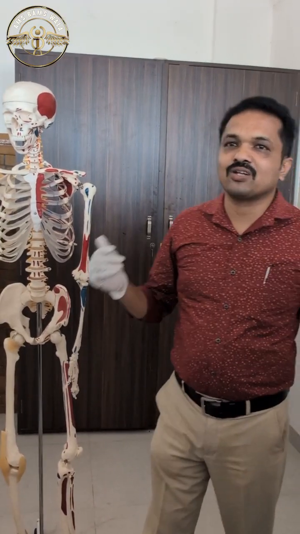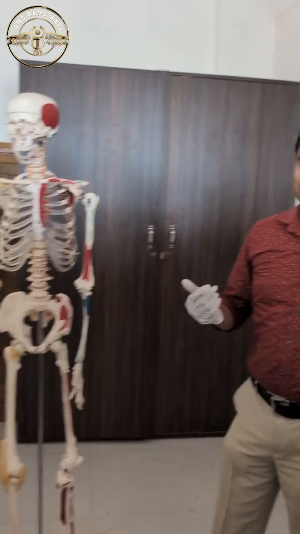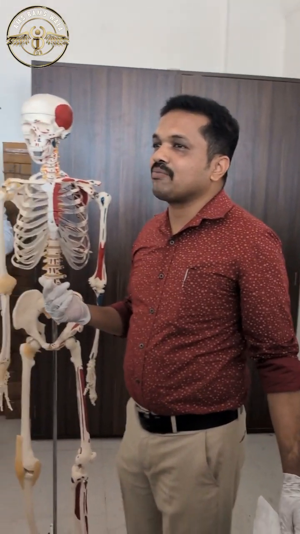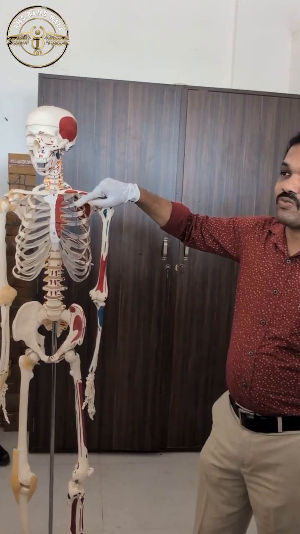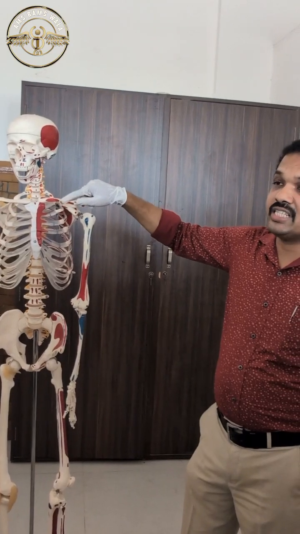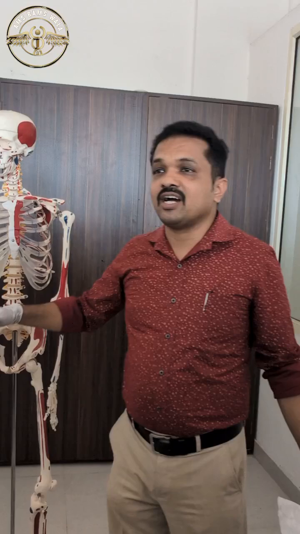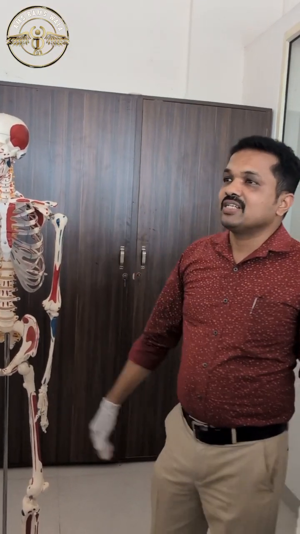And one more is the intercostobrachial nerve. What is intercostobrachial nerve? हाँ क्या है वो बात? So that is a cutaneous nerve. Cutaneous है ना? Cutaneous, which supplies the skin of the upper part of the pectoral region, the upper lateral part of the pectoral region, and also the floor of the axilla, and also the upper medial part of the brachium, the arm.